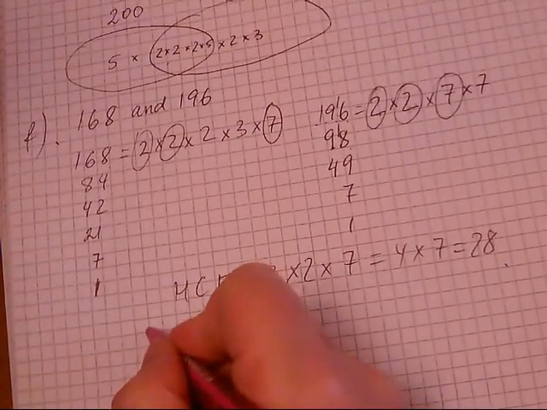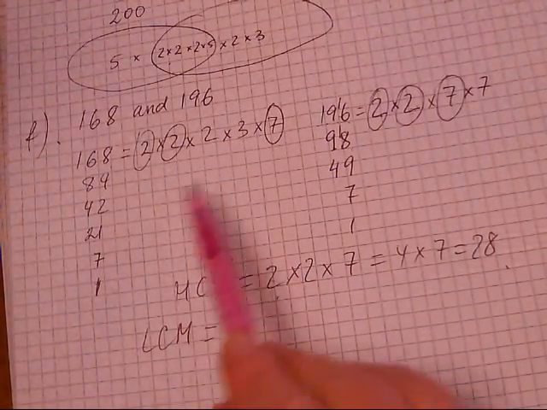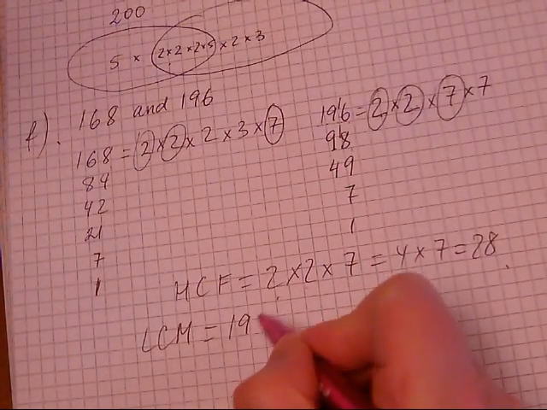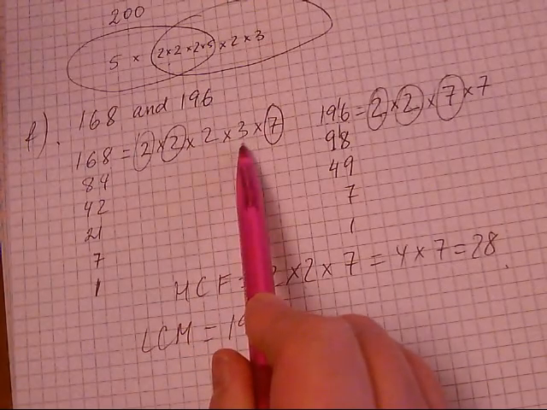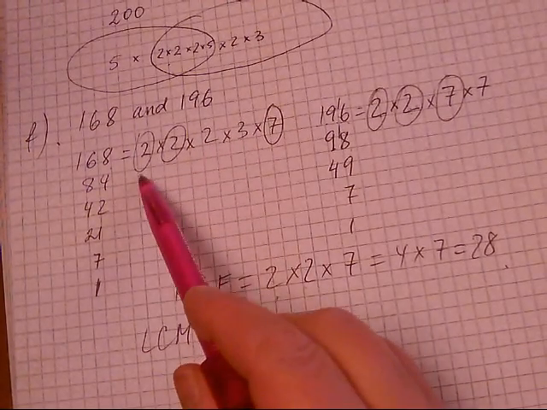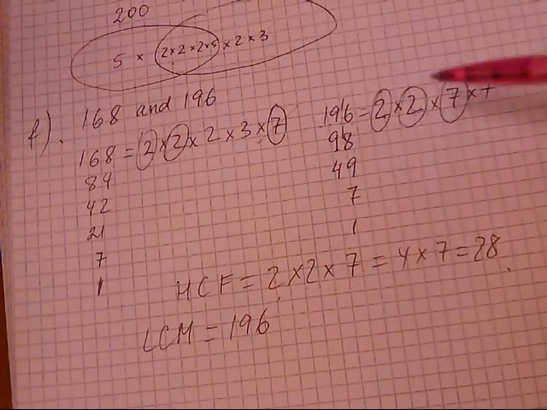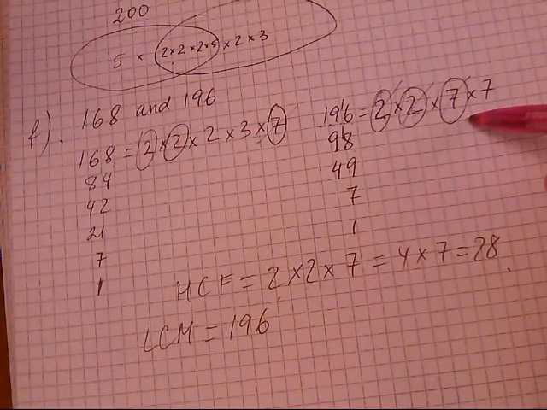Done. LCM. Take one of these multiplied by whatever is not counted. For example, 196 is bigger. Multiply it by all factors that are not circled, because you already have the 2, 2, and 7 in here. Look, 2, 2, and 7 are already in here, right?